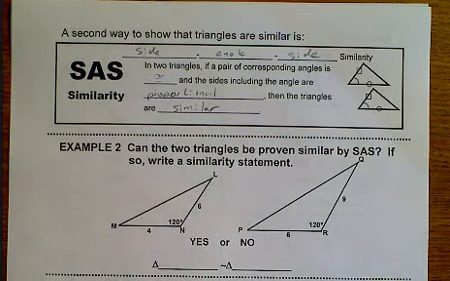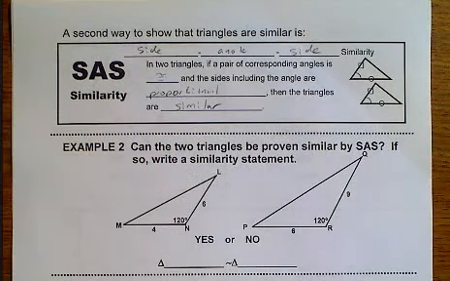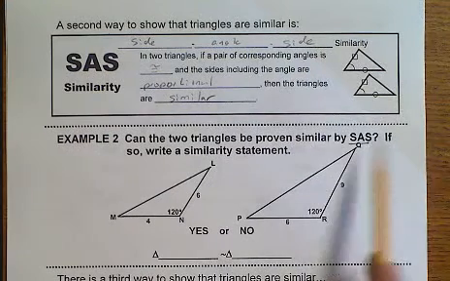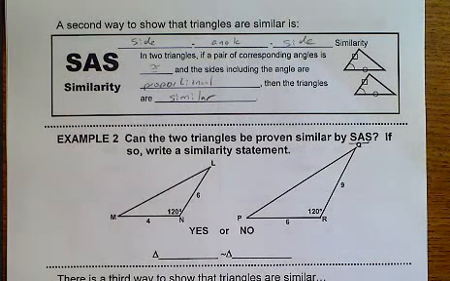You may recognize this from a congruent statement. We've talked about SAS congruency. Well, there's also SAS similarity. So let's go ahead and apply that to our example. Can we prove these by SAS? If so, write the statement.